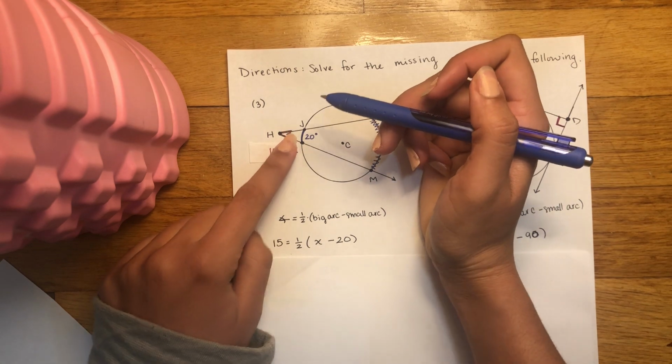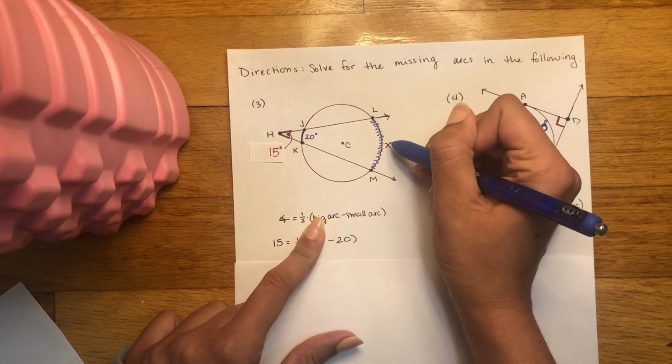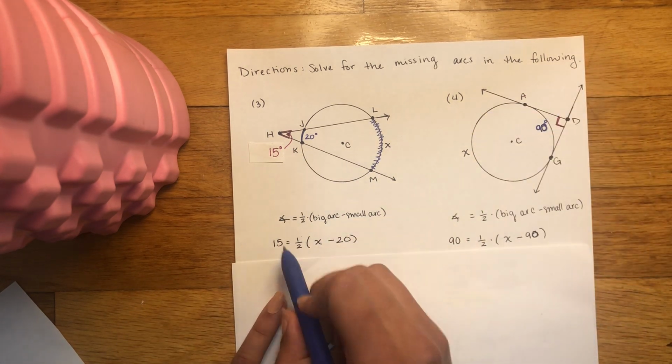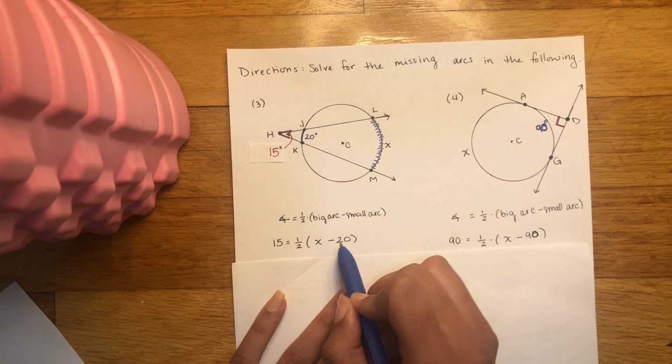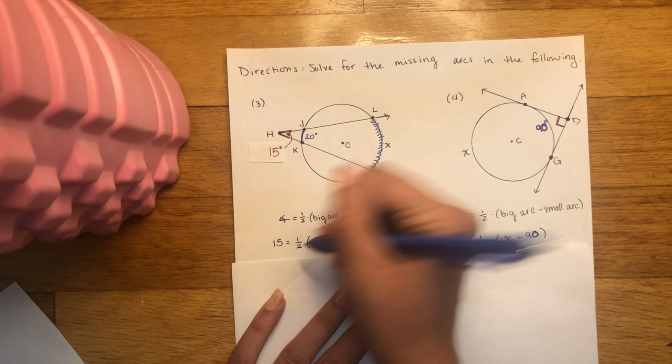The angle that we're talking about is 15. Half stays the same. Your big arc is x. Your small arc is 20. And now we just have to solve. So we have 15 equals half times x minus 20. We need to start getting this x by itself, but it's in parentheses. So you have to get rid of the thing that is on the outside of this parenthesis, and that's half.